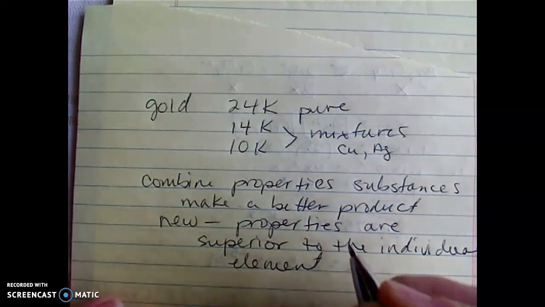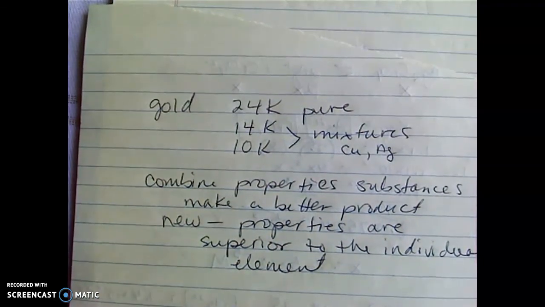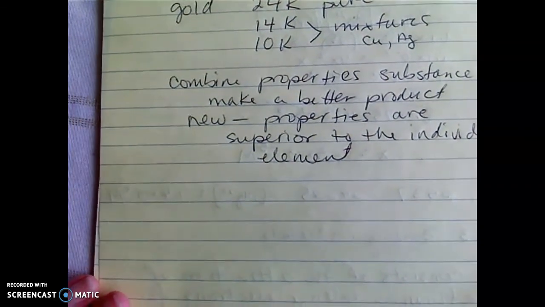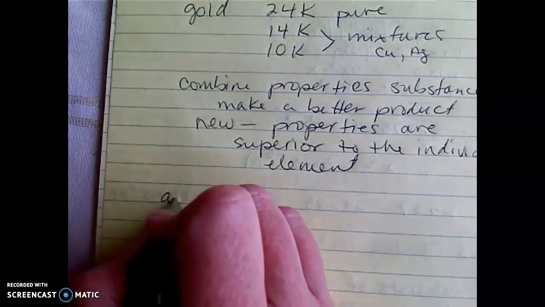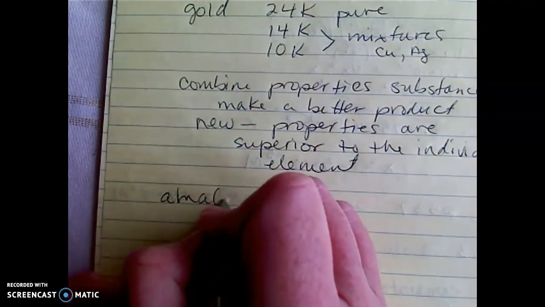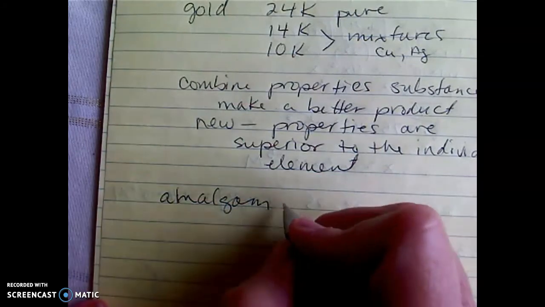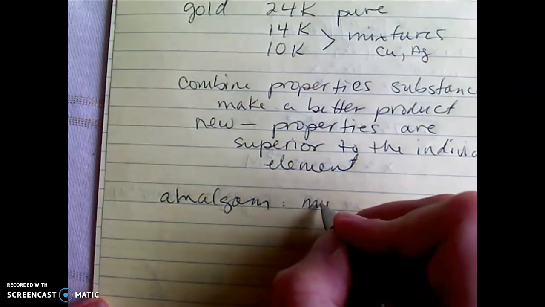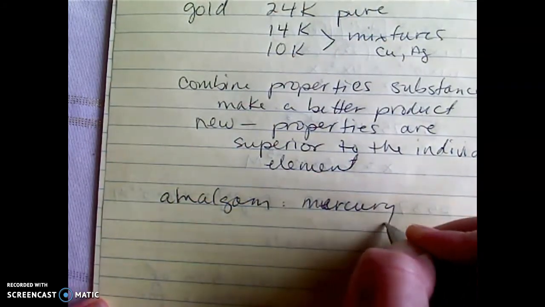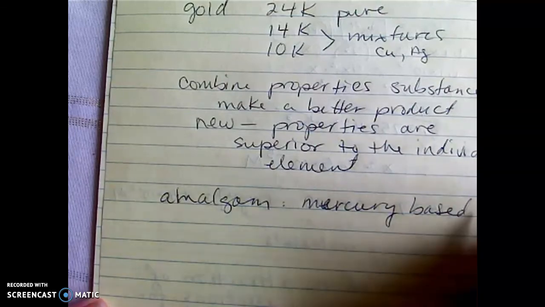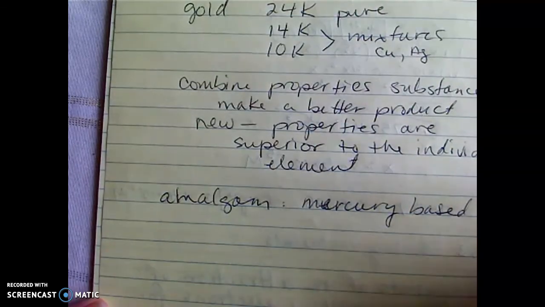There's some alloys that we don't use very often anymore, but they have some special names, one of which is called an amalgam. An amalgam is a mercury-based alloy. Okay.